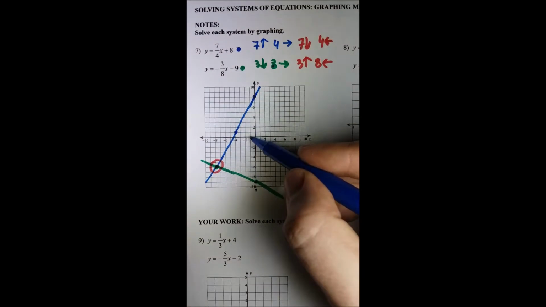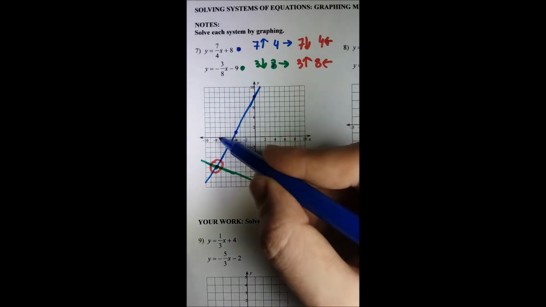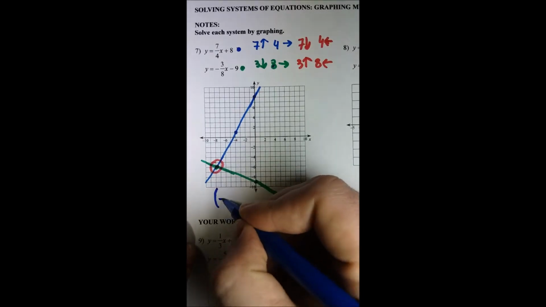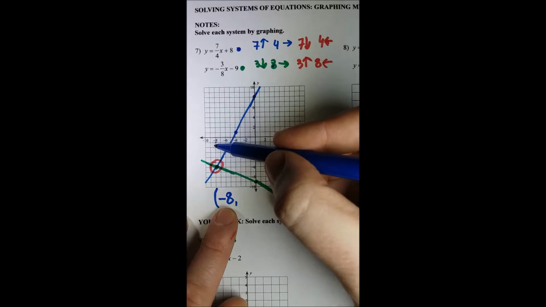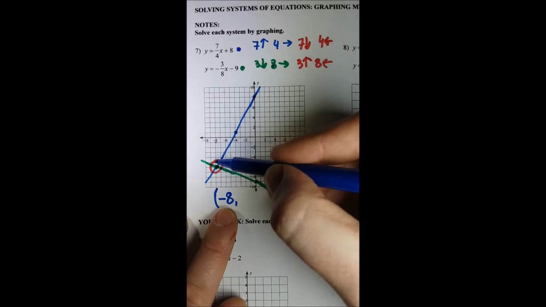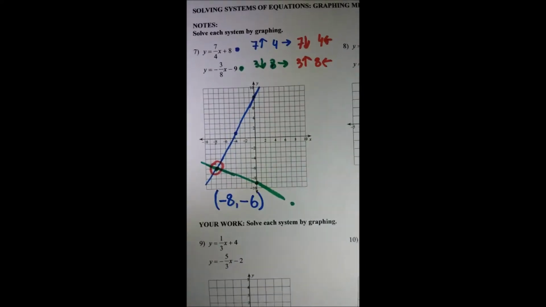So it's going to go -1, -2, -3, -4, -5, -6, -7, -8. So my answer is going to be -8 on the x, and then I'm going to go down. -1, -2, -3, -4, -5, -6 on the y. That's the answer.